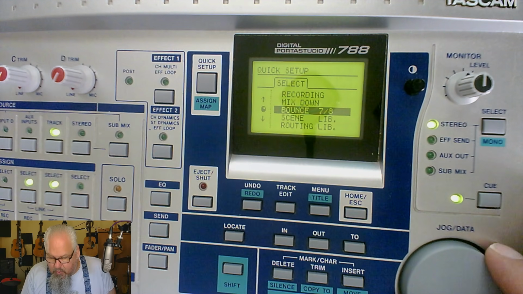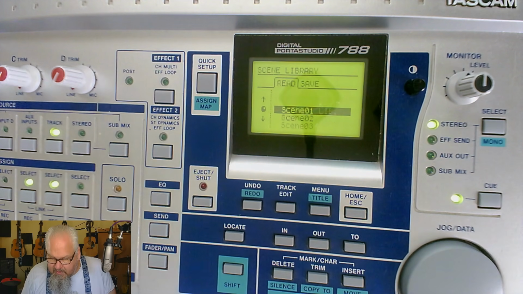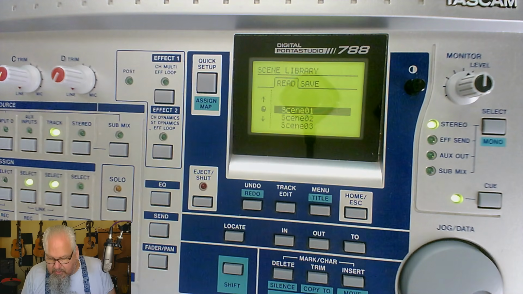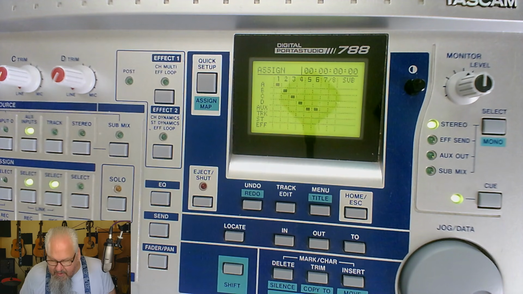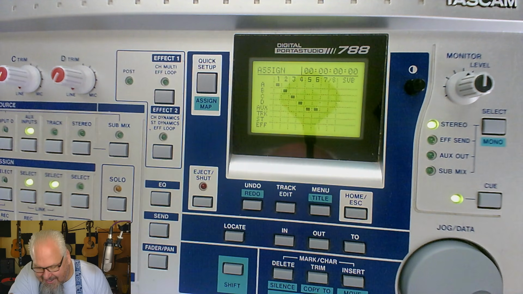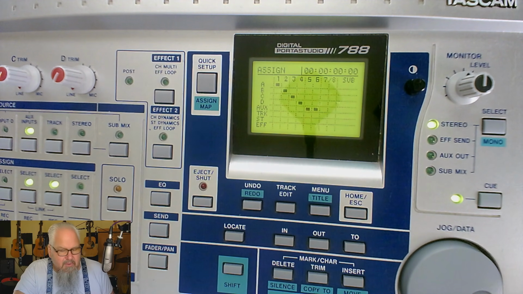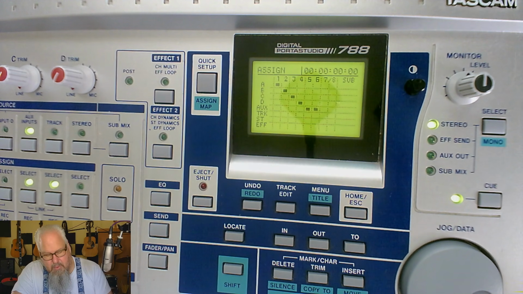Now, I don't know what scene lib 1 is, but let's just look, for the heck of it. Oh, so it's got different scene libraries. So maybe those are ones that you can store yourself. So there's scene 1, which is everything assigned except for 7 and 8, and that is assigned on the auxiliary. So the auxiliary inputs would get that, which is kind of nice. If you're recording something with a stereo output and you want to record it down, you've got the auxiliaries right there.